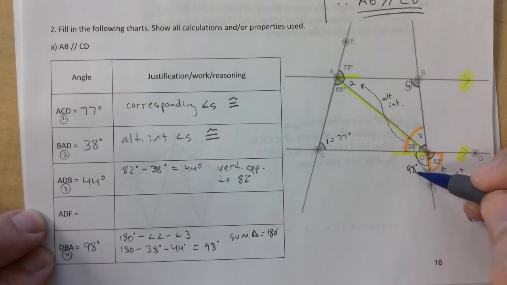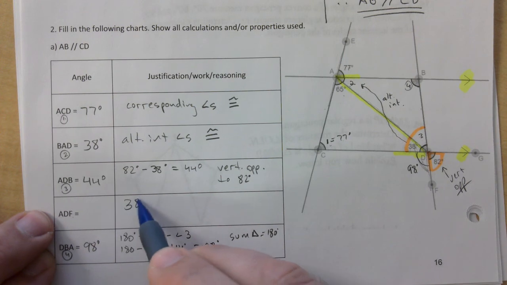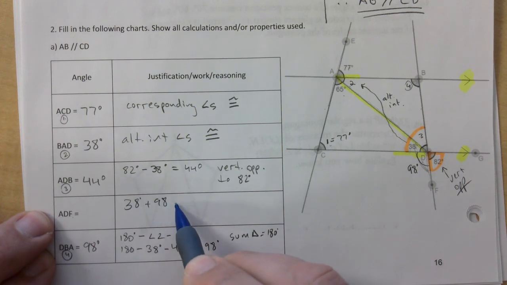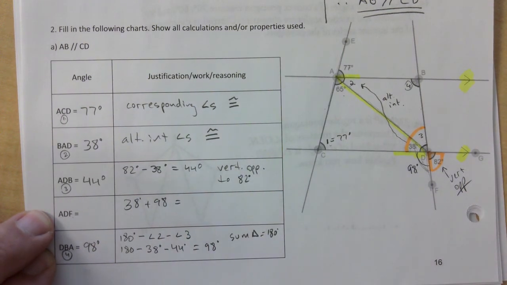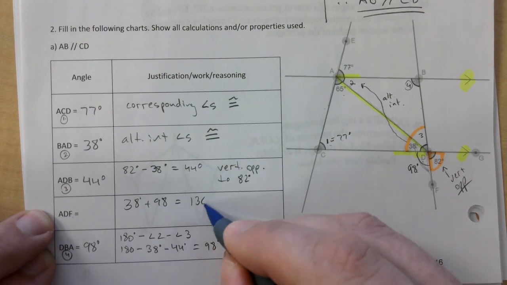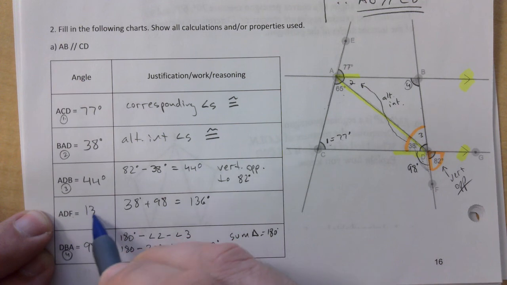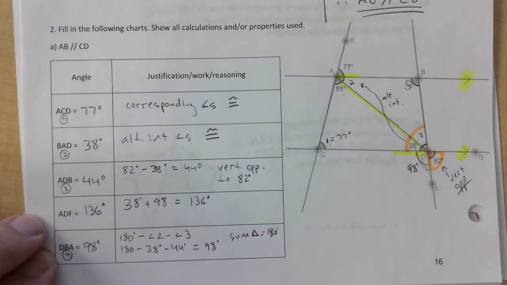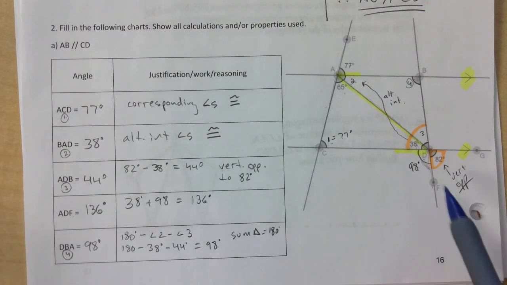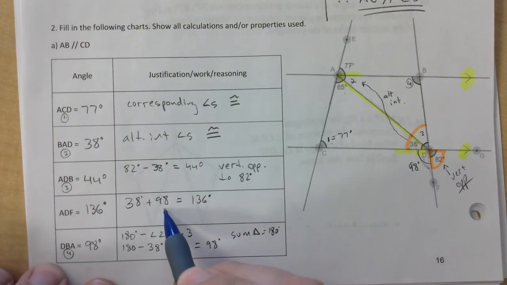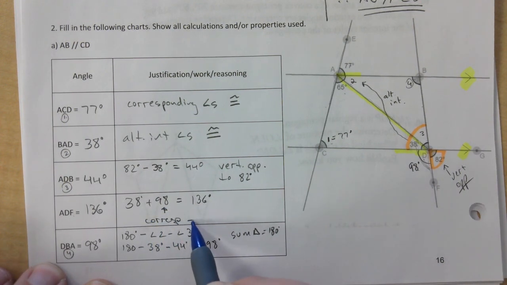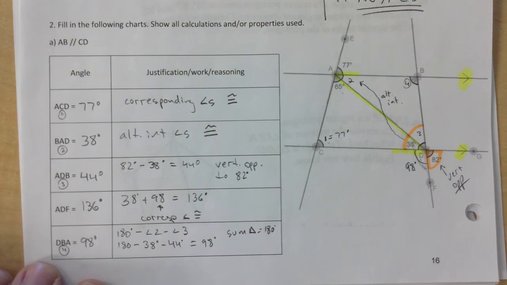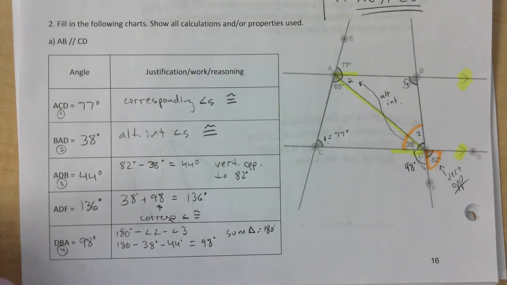So it's 38 plus 98, and that's 136. And that's all you need to do there. You don't need to state any property or anything like that. Maybe that you've used corresponding angles are congruent. Okay. And I'm going to stop there and let's give you the homework.